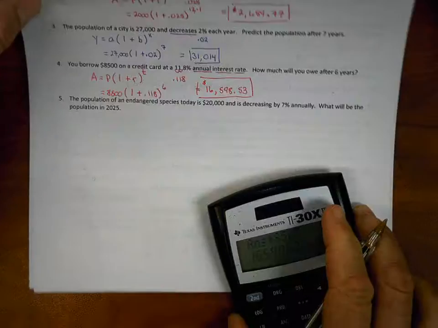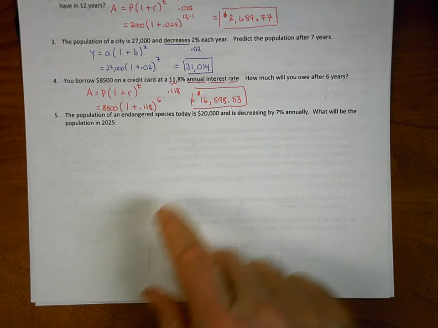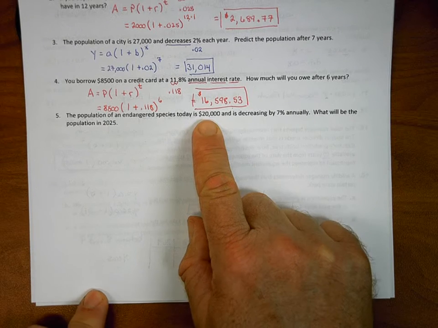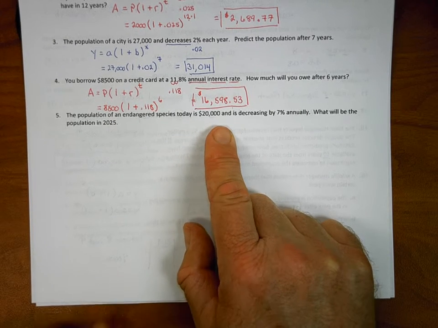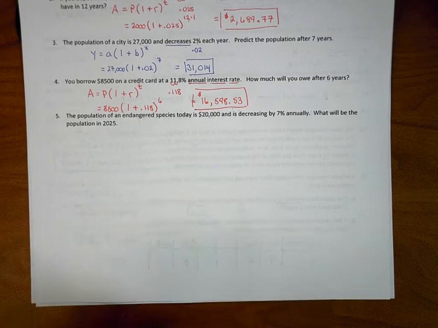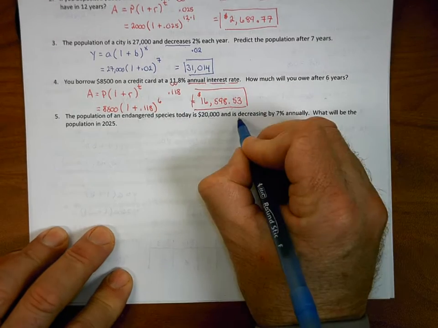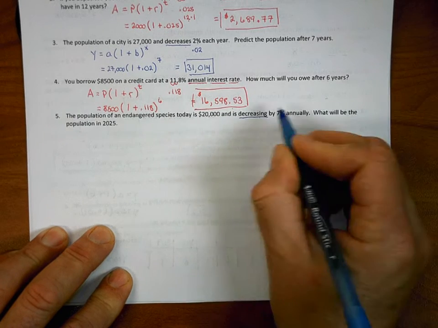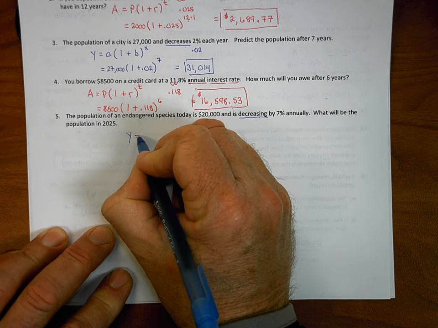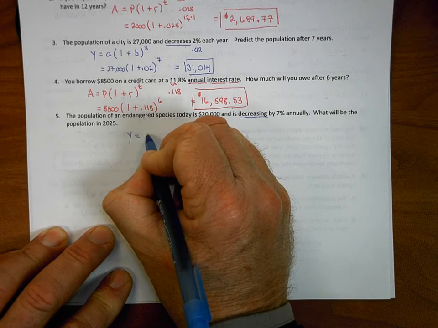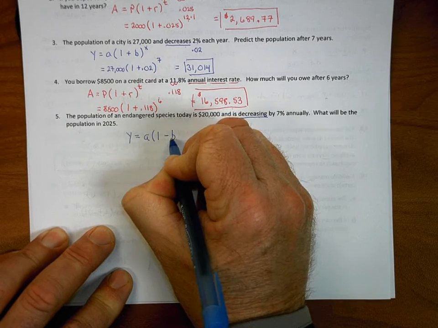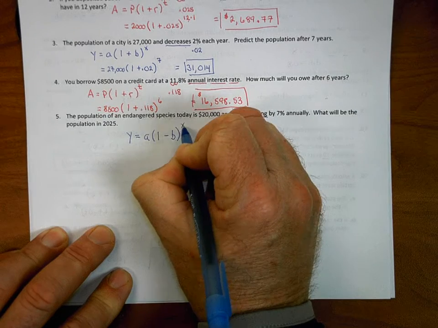The population of an endangered species today is 20,000, and I think that's a typo. It's not supposed to say dollars. And is decreasing by 7% annually. What will be the population in 2025? Okay, so right here, since we are decreasing, then we know that this is going to be an exponential decay problem. So I'm going to use the formula y is equal to a times the quantity 1 minus b to the power of x.